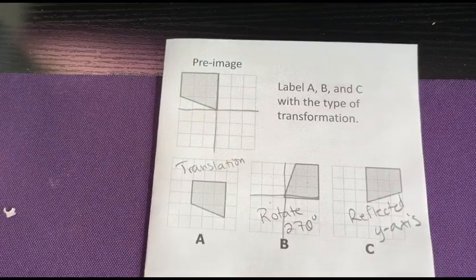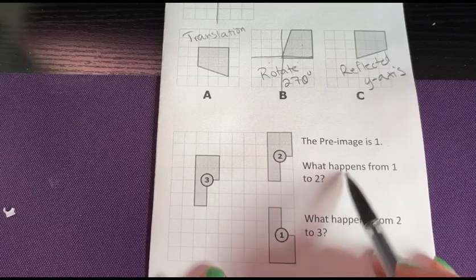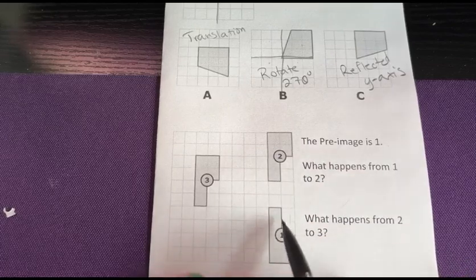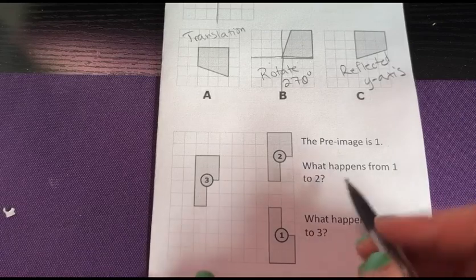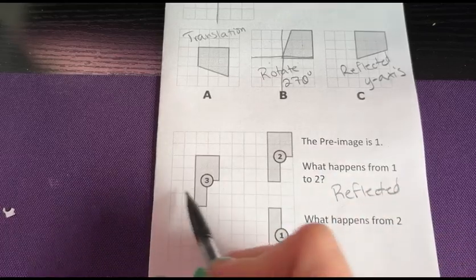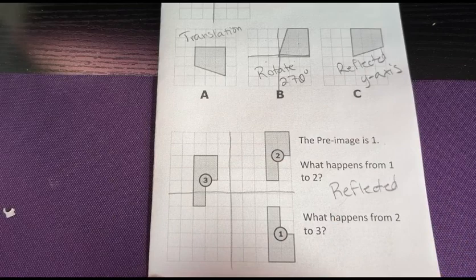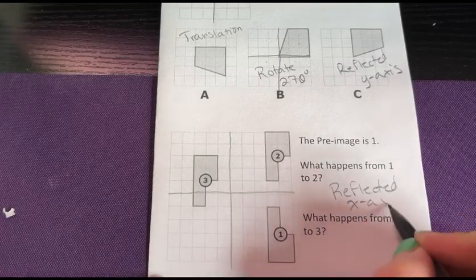Okay, next one. Number 1 is considered the pre-image. So what happens from 1 to 2? If I'm looking at this from 1 to 2, it looks like it got reflected. And we'll put a line here. It looks like it got reflected across the x-axis.